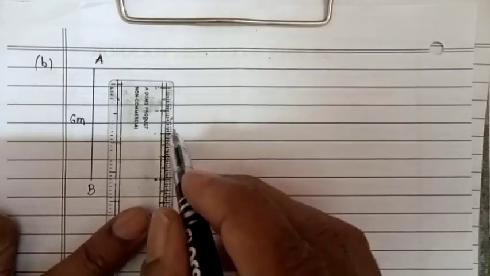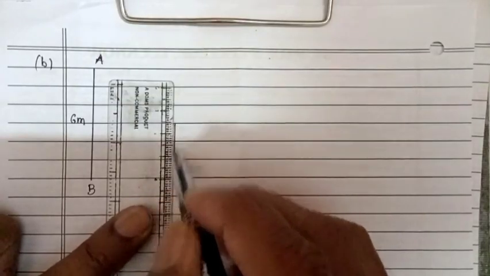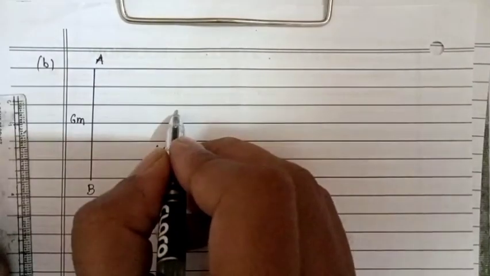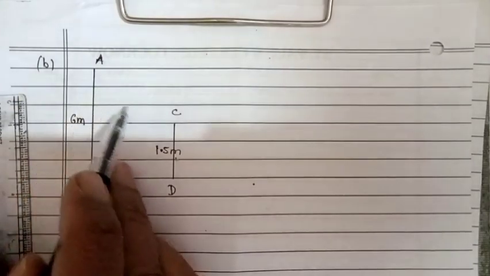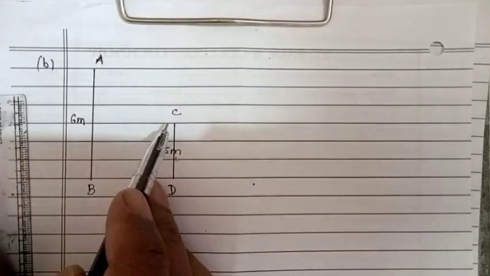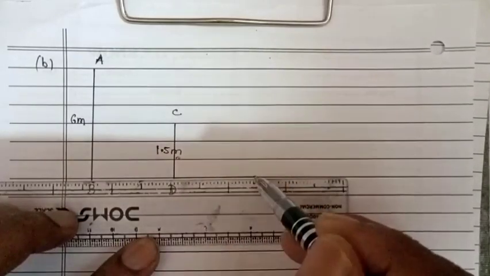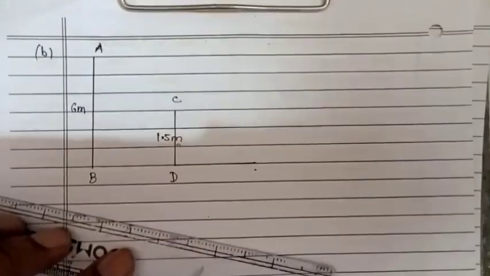In front of the pole there is a woman whose height is given to you as 1.5. This is the height of the woman. Let this be CD. Now this woman is casting a shadow. So the shadow of the woman will be on this side, because from here the light will be focused on the woman and her shadow will be on this side. So let this be the length of the shadow.